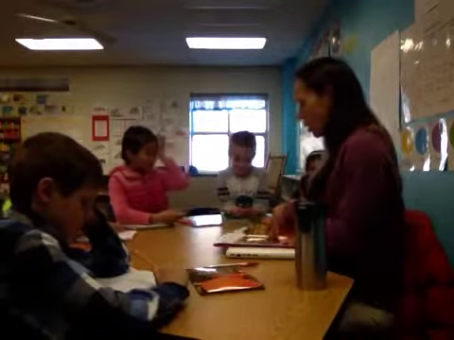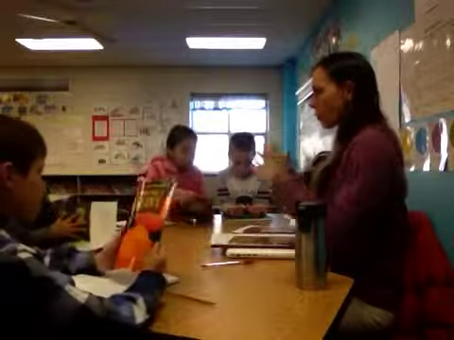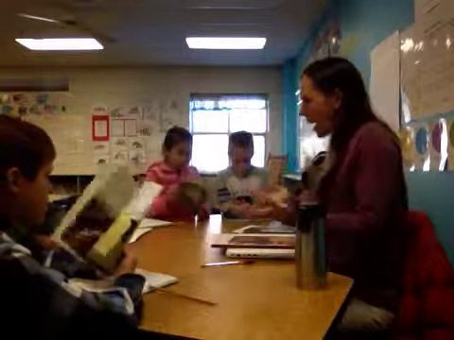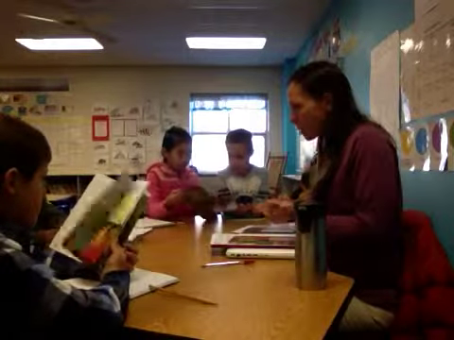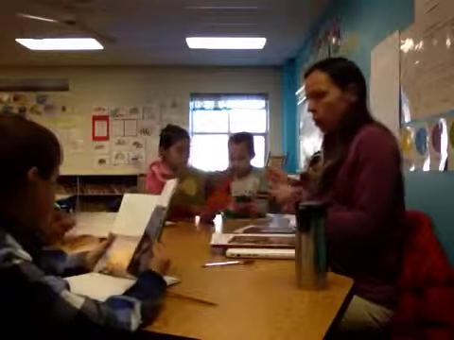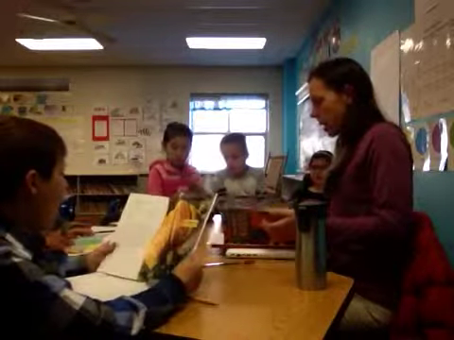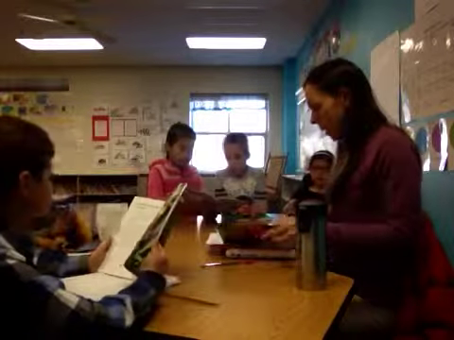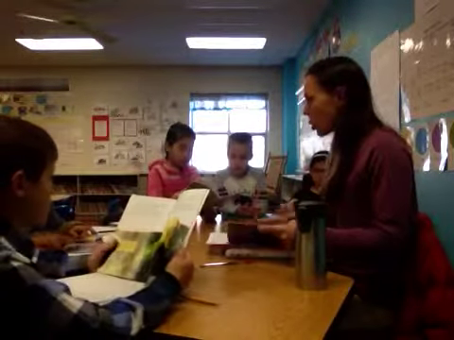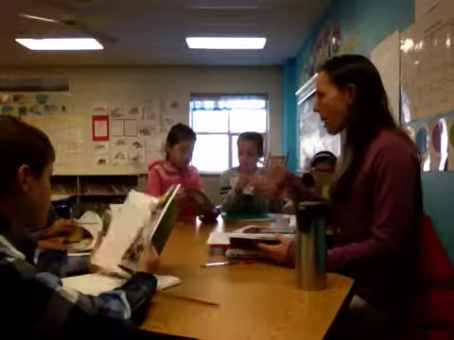I want you guys to just scan through the book a little bit. And we know that when you grow something, it takes time and it takes patience, correct? Now, lots of the times, authors show time passing in different ways. I want you guys to cite the text and show me an example of how the author shows time passing.